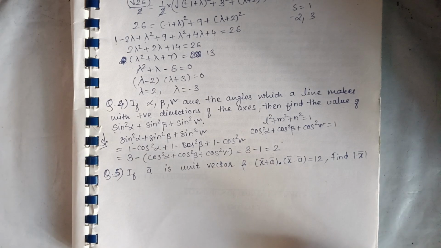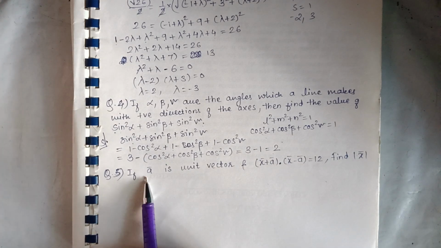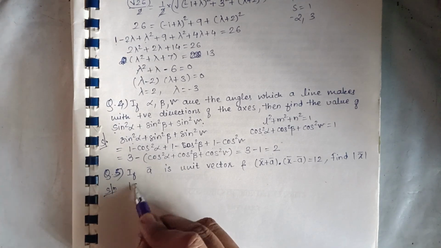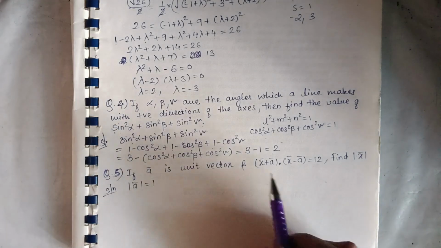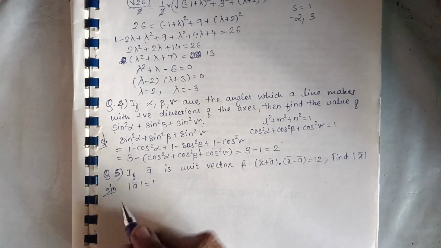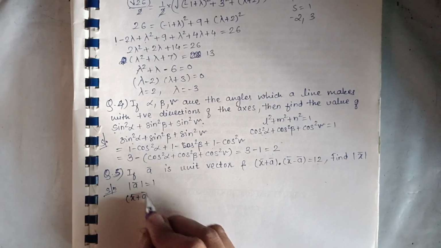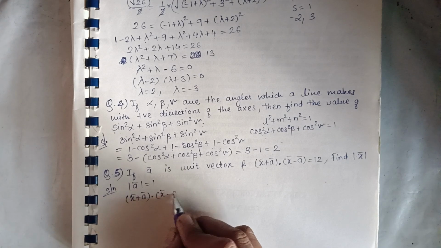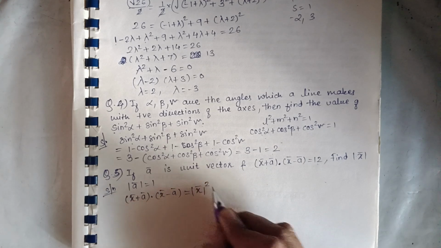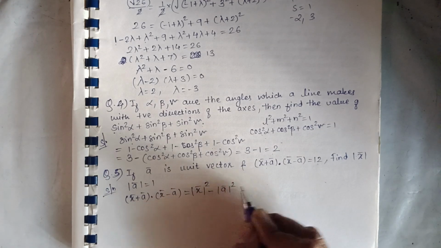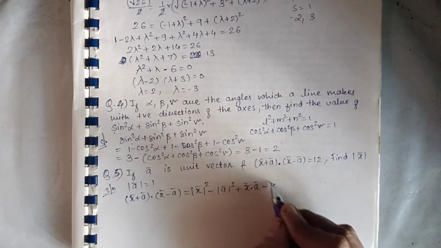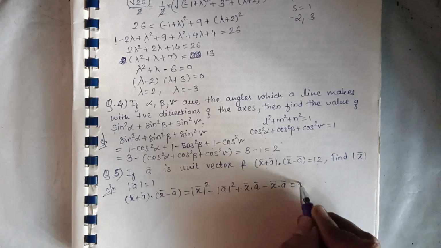Next question. So we are given that a bar is a unit vector. Okay, so we know that magnitude of a is 1. Now this we have to solve and find magnitude of x bar. So x bar plus a bar dot x bar minus a bar is x bar square minus a bar square plus x bar dot a bar minus x bar dot a bar equal to 12.